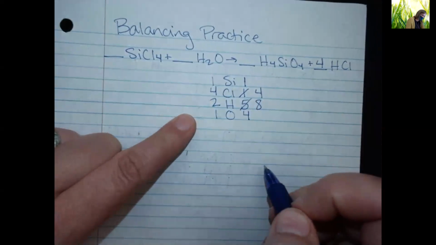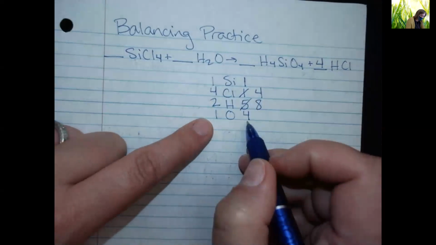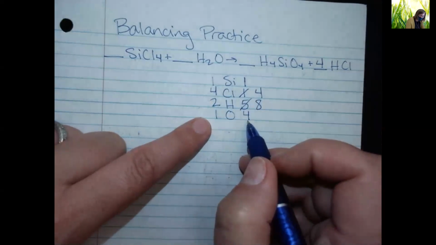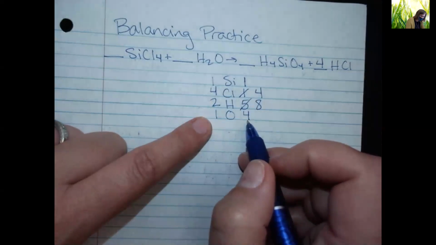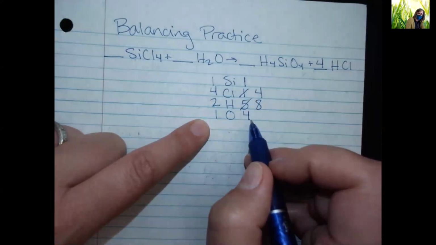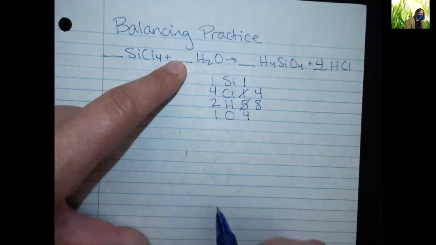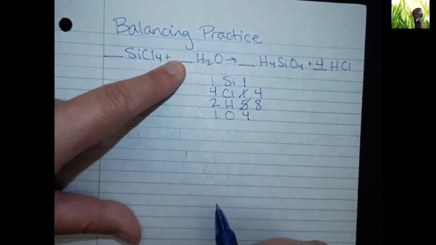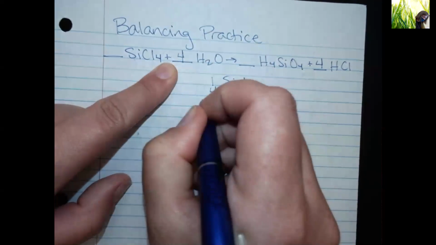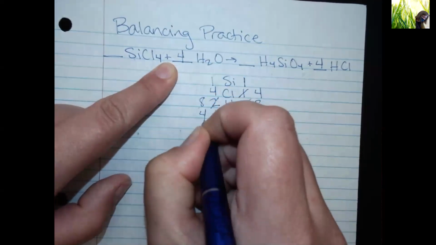Good, we've balanced chlorine. Now the only other element left to balance, because we're going to save hydrogen till the end, is oxygen. There's 4 oxygens on the right side of the arrow. So what number do we have to put here to make 4 oxygens on the left? A 4. And that makes it so we have 8 hydrogens and 4 oxygens. And look at that. The hydrogens kind of balance themselves, right?